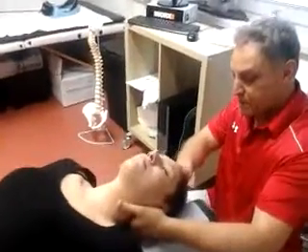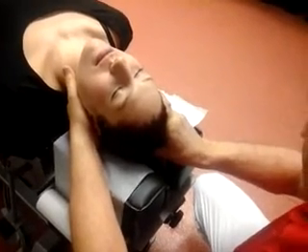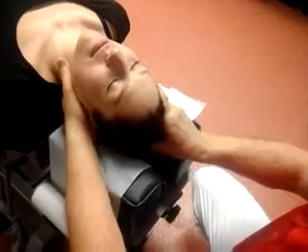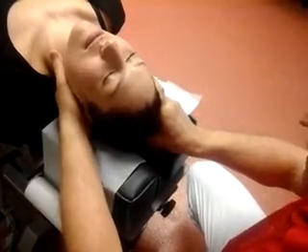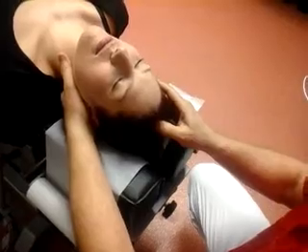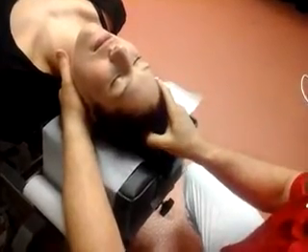So right now I'm applying pressure points on the sagittal suture and trying to get to the cerebellum, which has a little bit of a crevice, which I see on a lot of patients. And by stimulating this, of course, you're stimulating the nervous system, and that's the key to regenerating.